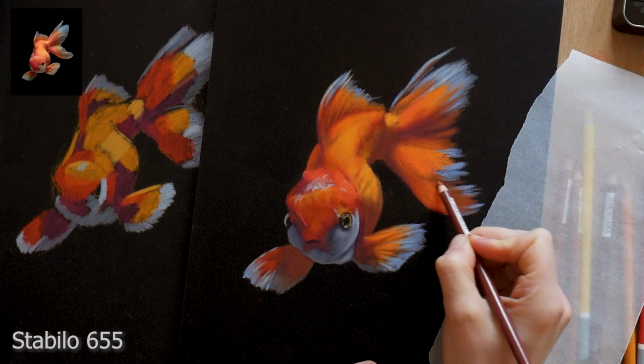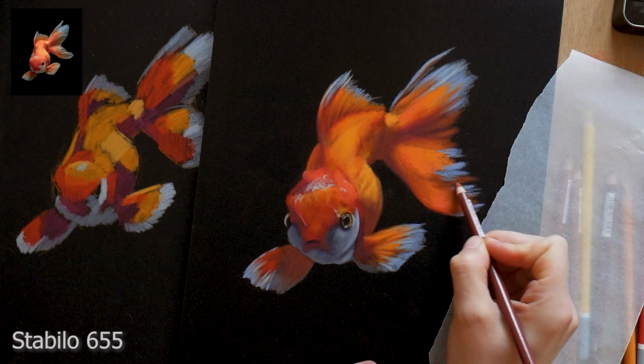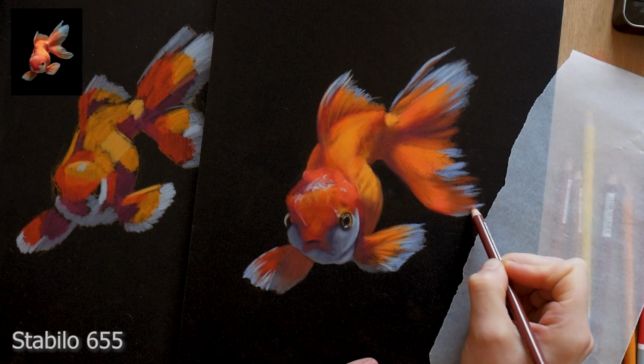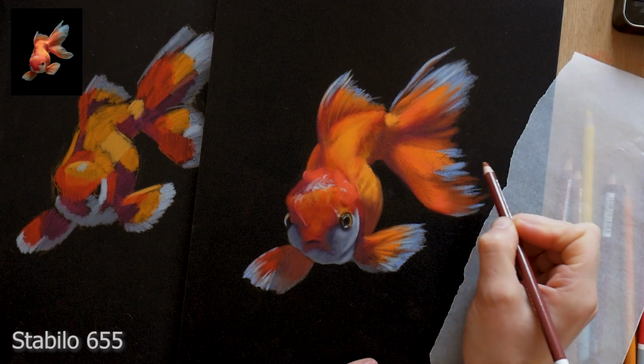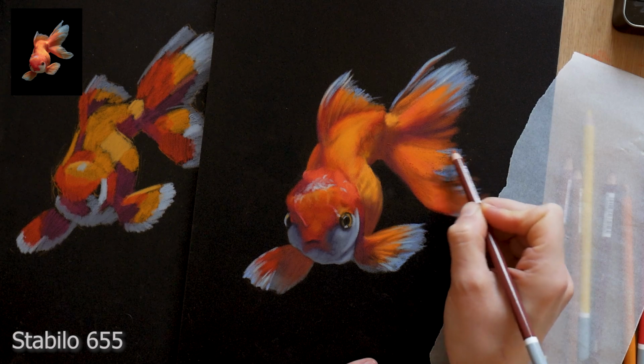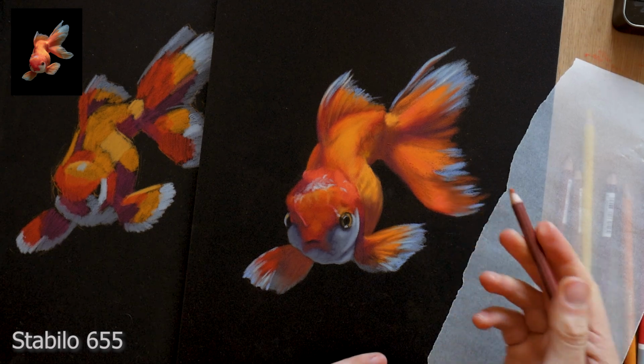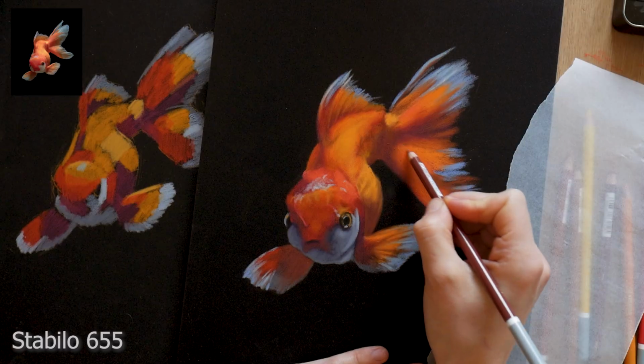So we've got some sort of golden browns over here. I'm going to put a little bit of this down first before picking out another colour. So it's all starting to feel softer, which is what we need.